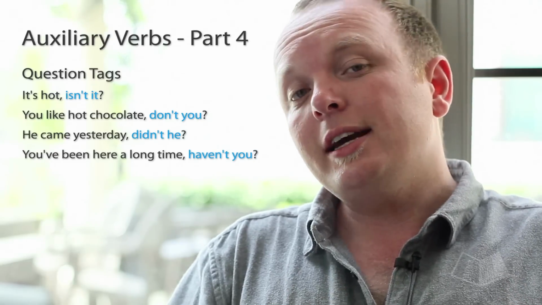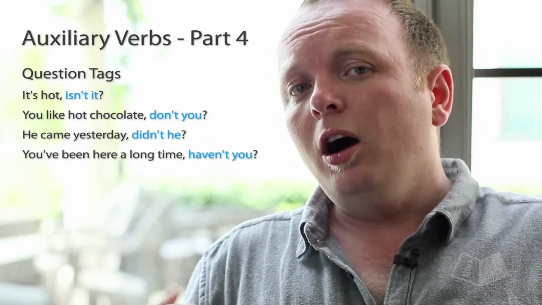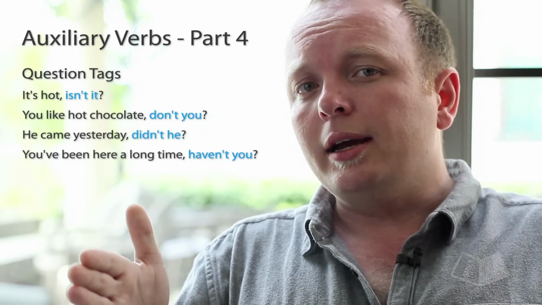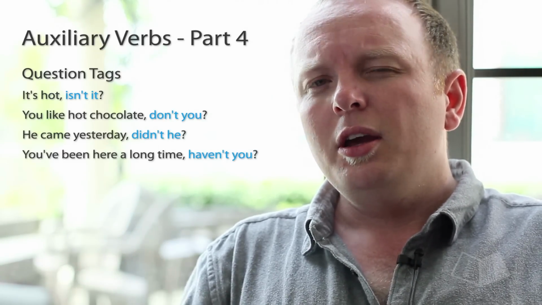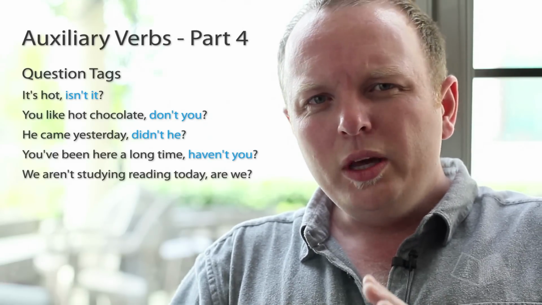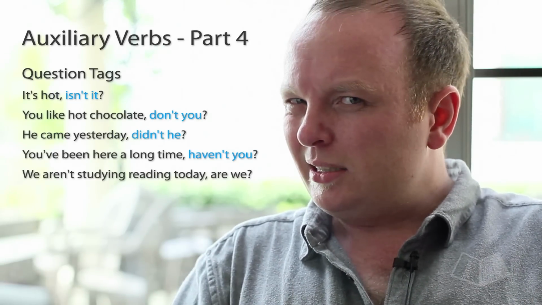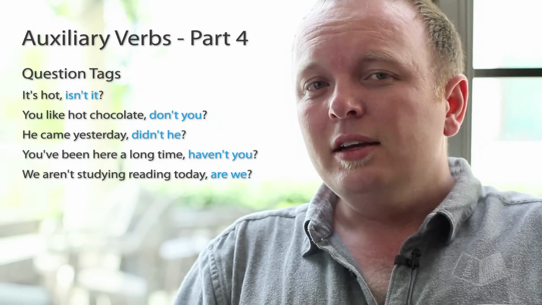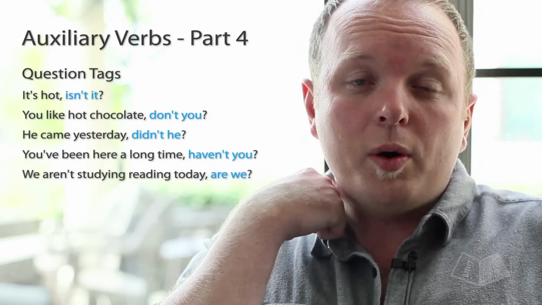And the last one is actually an example of the opposite. The sentence is negative, so the question tag is going to be positive. We aren't studying reading today. Are we? Okay, so we use auxiliary verbs in question tags.